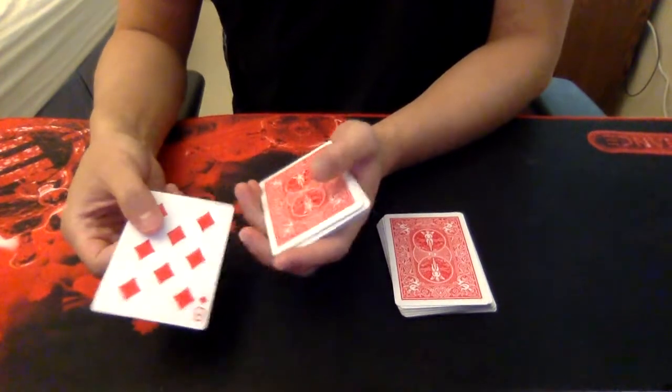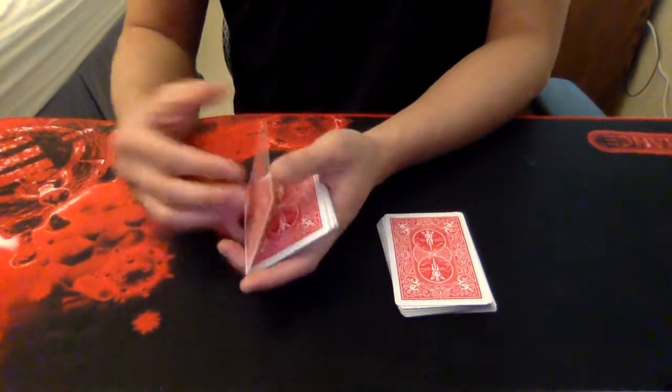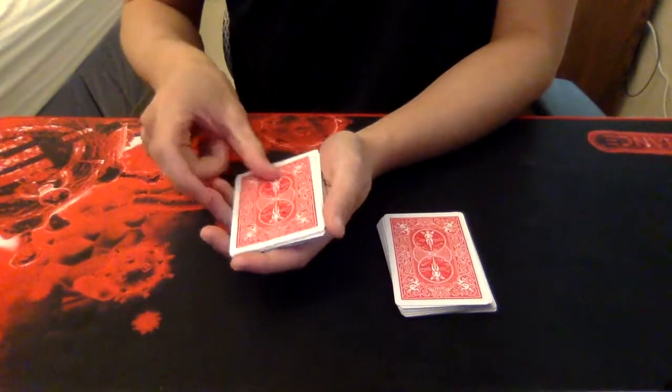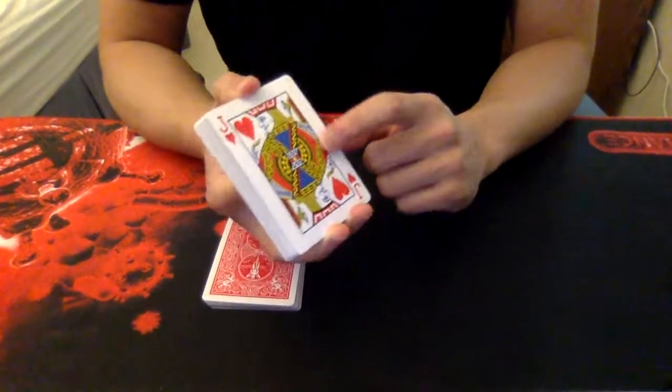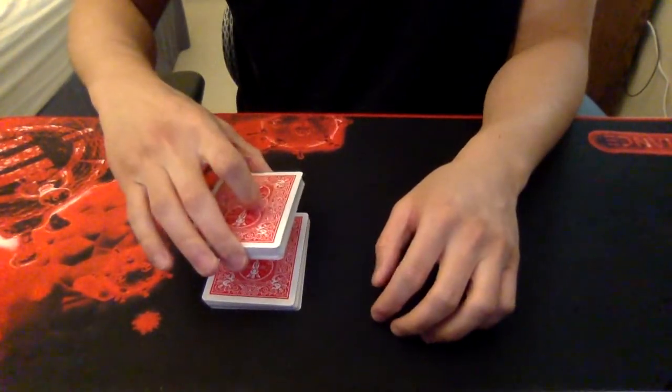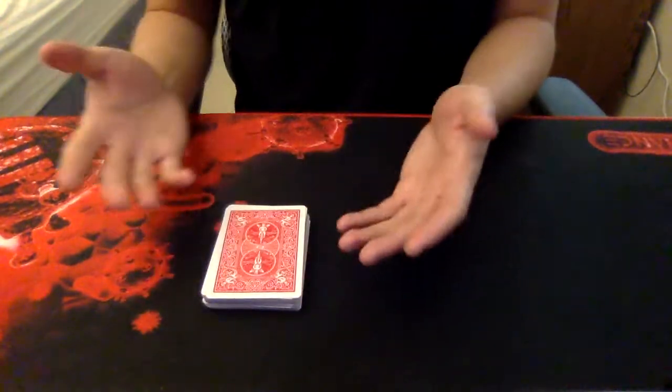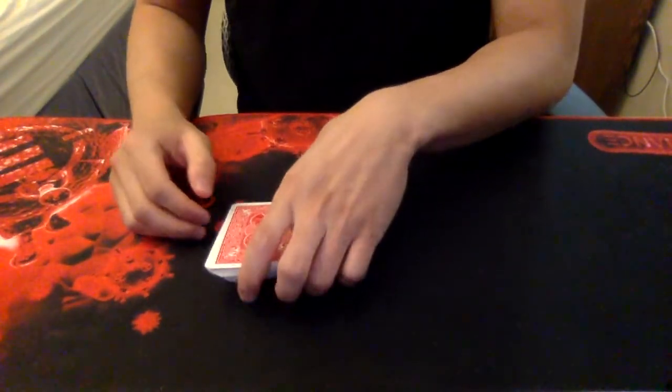Happens to be the 8 of diamonds. You don't know this, they do. And then once they see their card, just tell them to put it on top of the deck, just like that. And then we're going to lose it in the middle. Now, we know the Jack of Hearts is going to be on top of their card. At this point, and it looks like it's really lost in the deck.